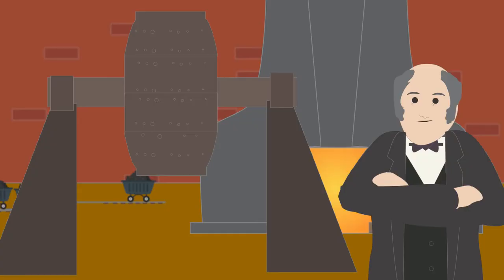The iron industry developed with Henry Bessemer's inexpensive process for mass-producing steel. Iron and steel were key materials for constructing the tools and machinery, steam engines, and ships needed for the industrial progress.